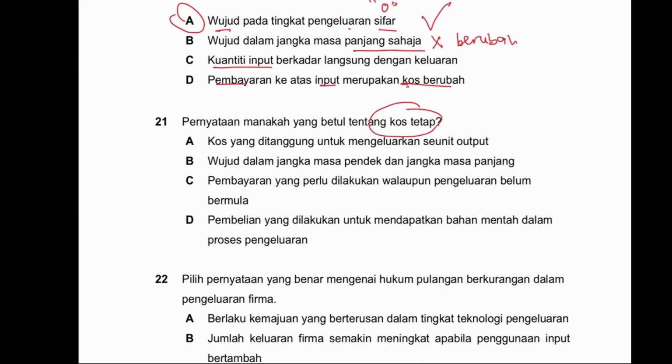And the next one. Which one is correct related to cost tetap? Cost tetap means what? No change. So your answer is C. Bayar perlu dilakukan walaupun belum bermula. Now, A is wrong because what? Cost ditanggung untuk keluar satu unit, not only satu. If cost ditanggung untuk mengeluarkan satu unit, that one is cost per unit. It's not to say it's a cost tetap or a cost berubah.